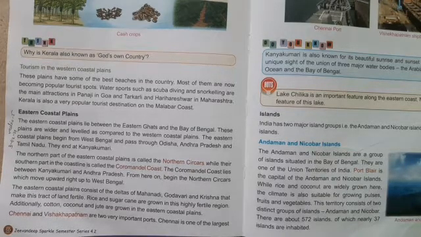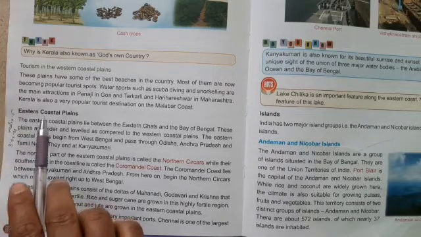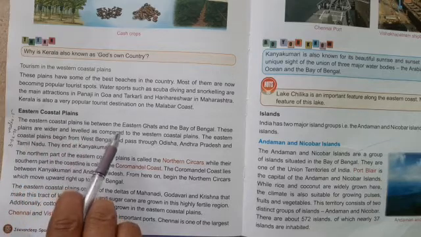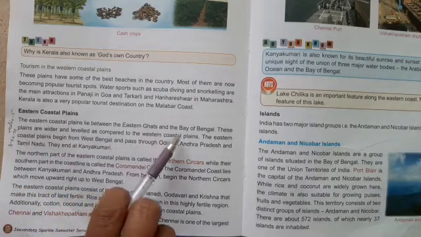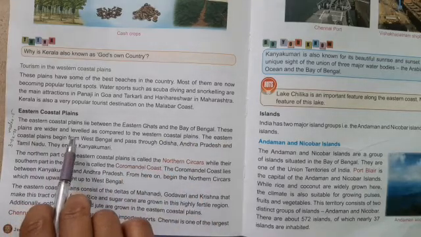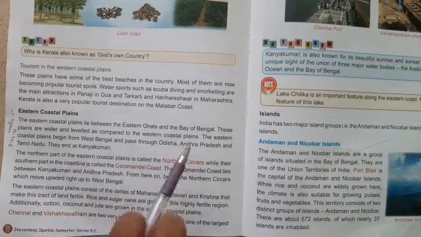Now we are going to learn about the eastern coastal plains. The eastern coastal plains lie between the Eastern Ghats and the Bay of Bengal. These plains are wider and more level as compared to the western coastal plains.